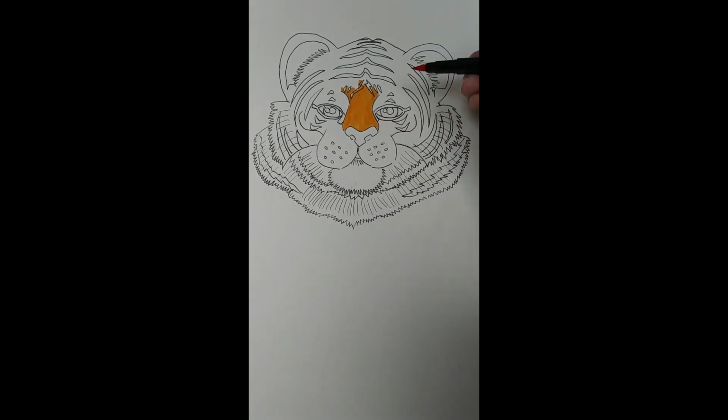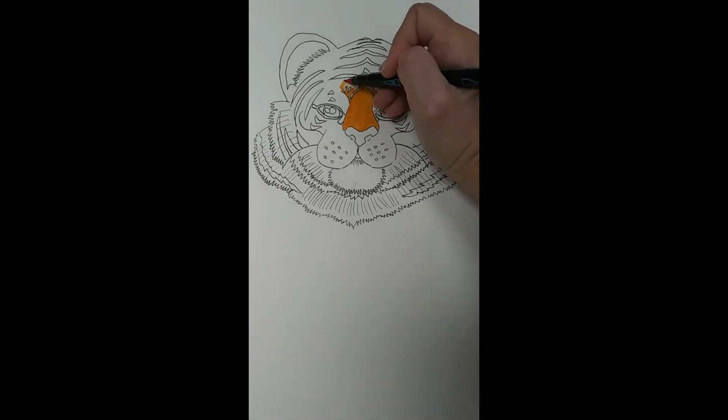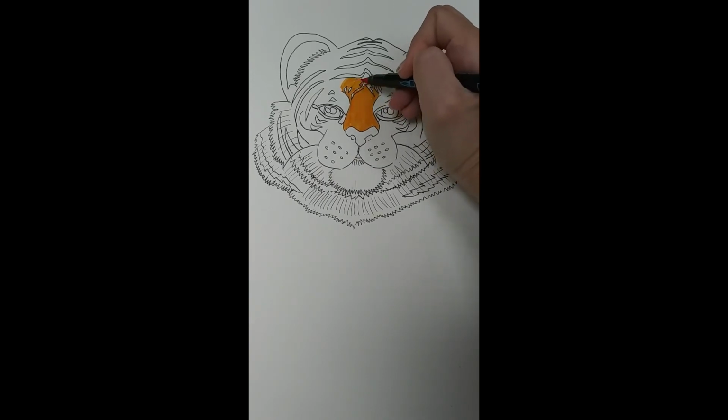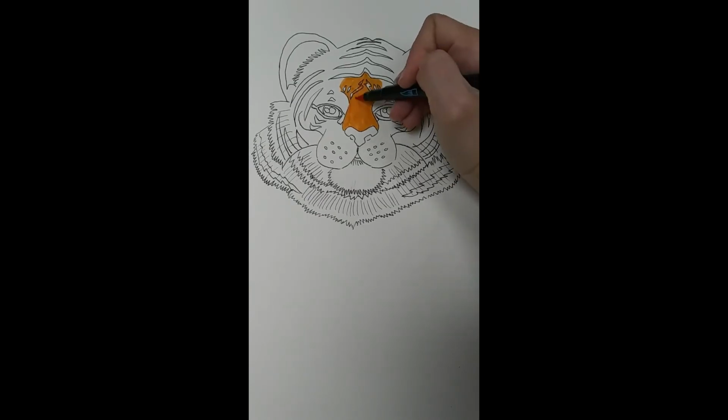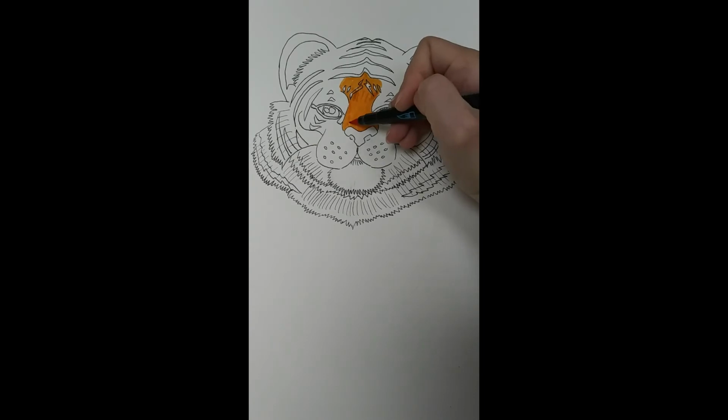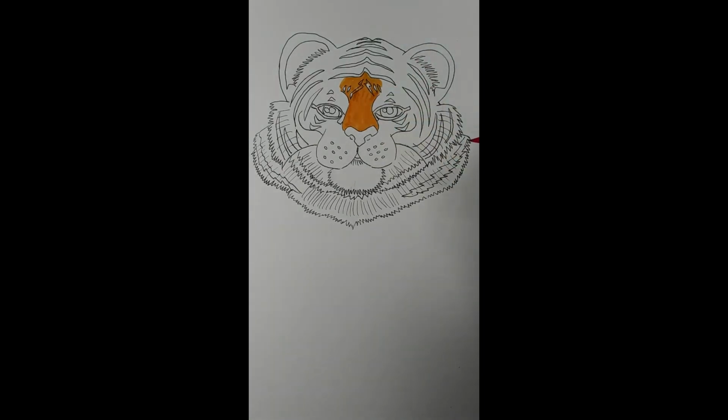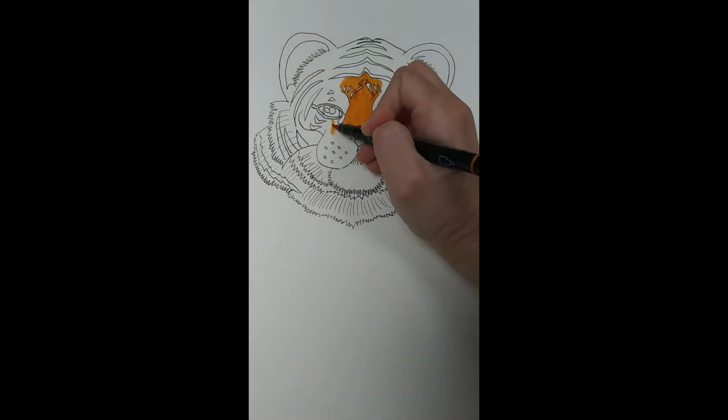If you wanted to have blue stripes, you could use blue. So if you accidentally do it, don't worry about it. Some of you may just say, hey, I'm just going to color over all of them. If that's what you want to do, go for it. This is your picture.